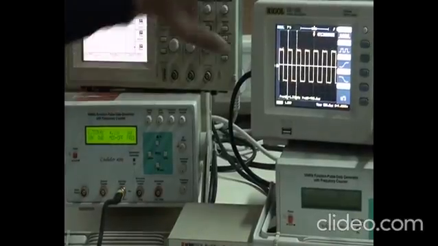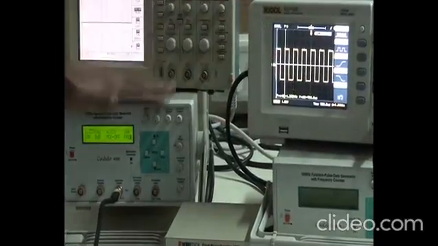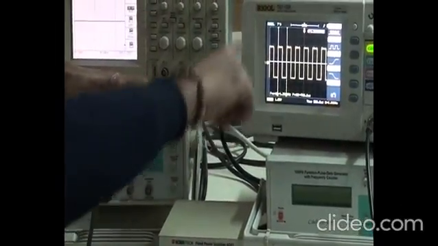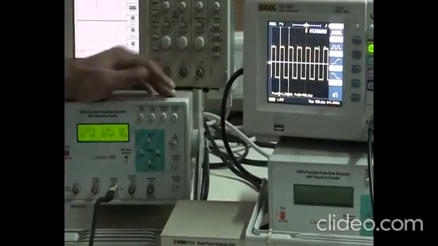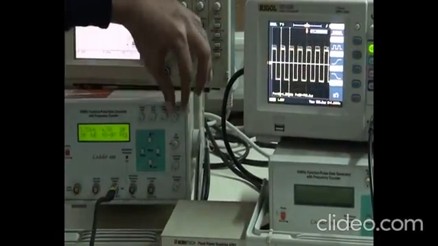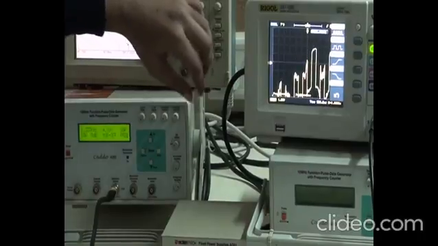So I'll just vary the amplitude over here on the function generator, and you can see how the square wave gets modified over there. Okay, I'm varying the amplitude of the square wave.